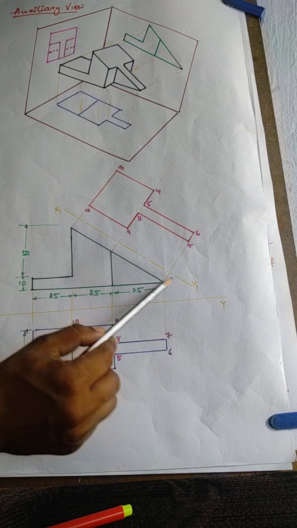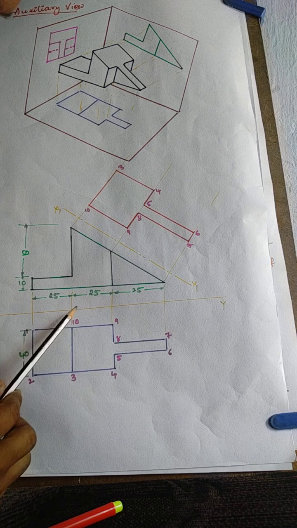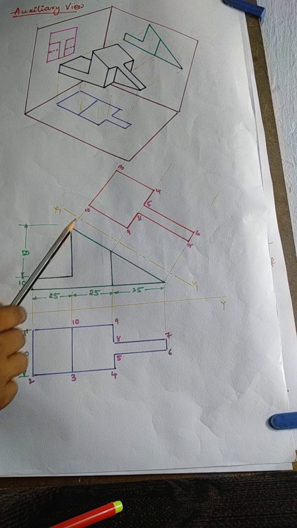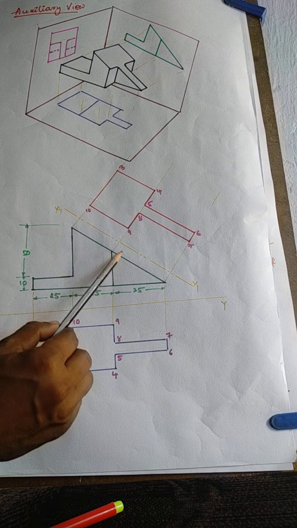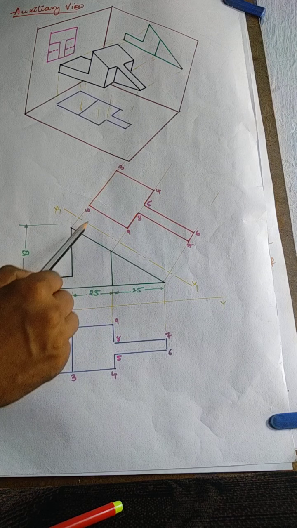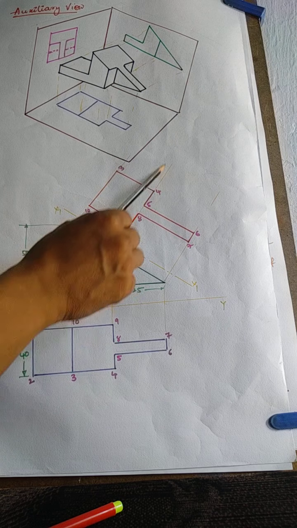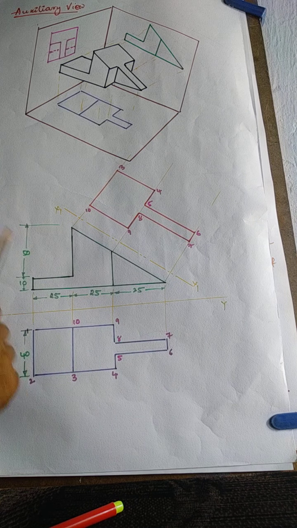X1, Y1 is the auxiliary axis line, and the values measured from this axis line should be transferred onto this diagram, and from those points draw the lines perpendicular to the inclined surface. You have to draw those perpendicular lines first, then transfer.